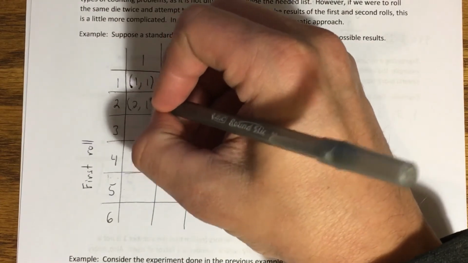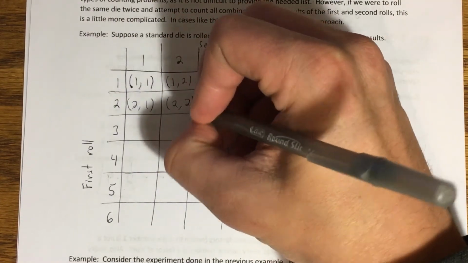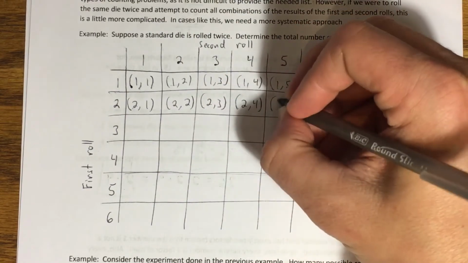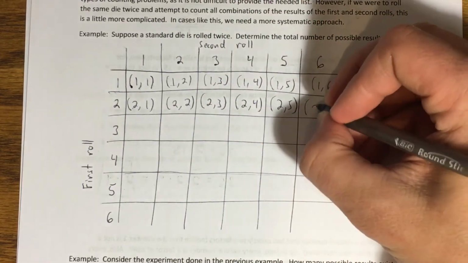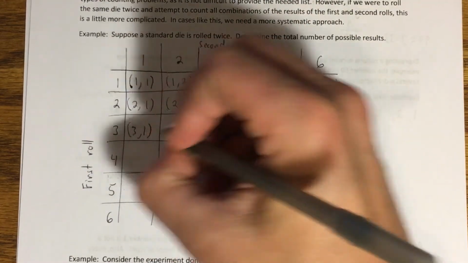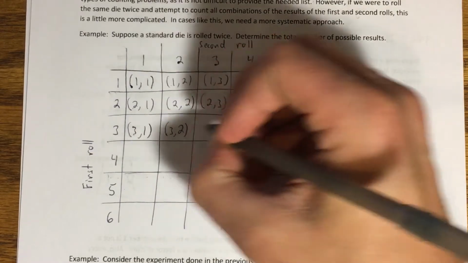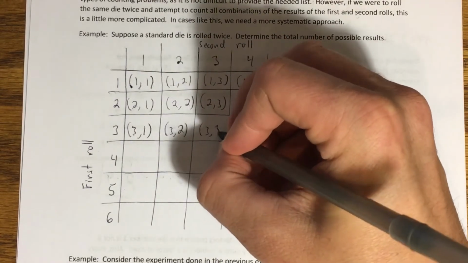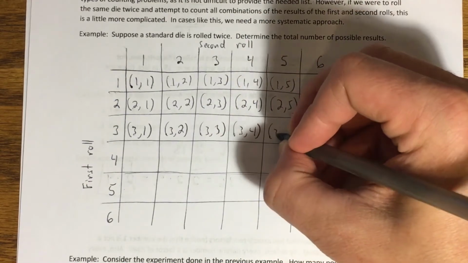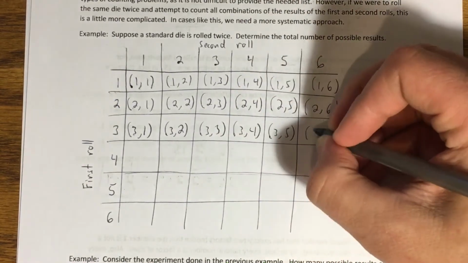So I can say (2,1), (2,2), (2,3), (2,4), (2,5), and (2,6). And you notice this is just a matter of filling in all the ordered pairs that we would consider our possible results here. So (3,5), (3,6).